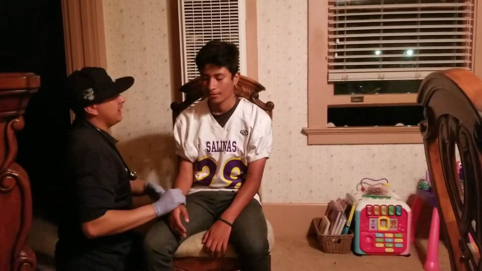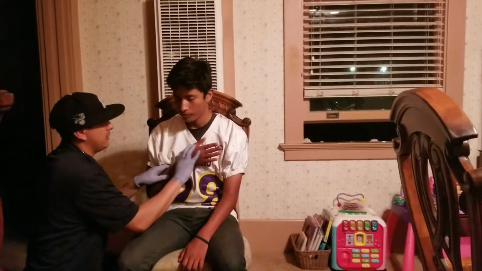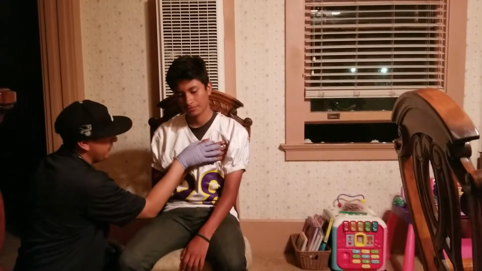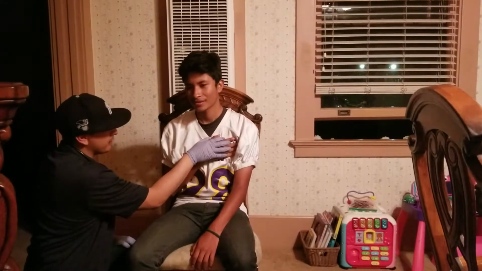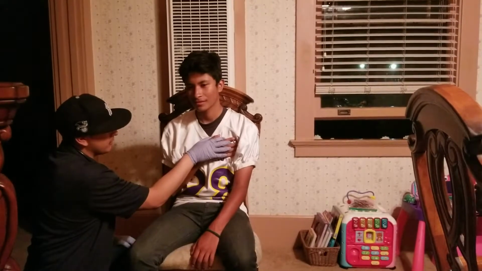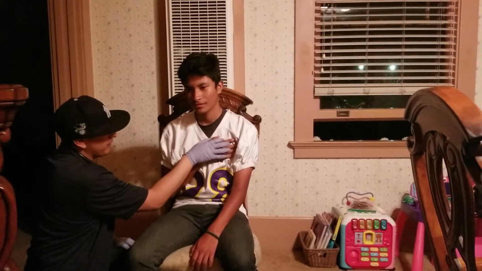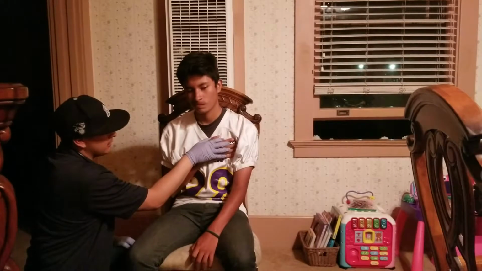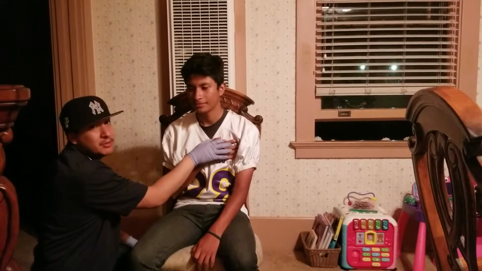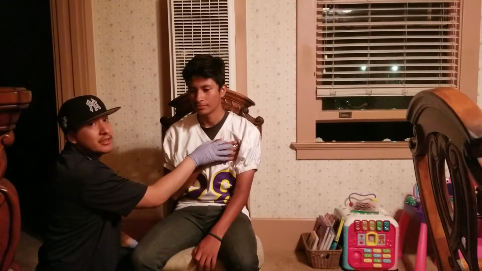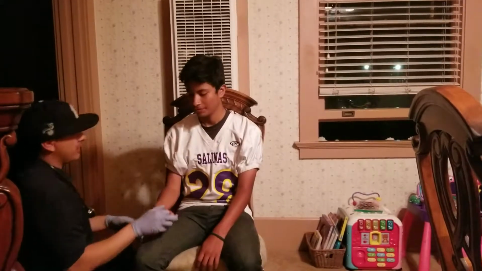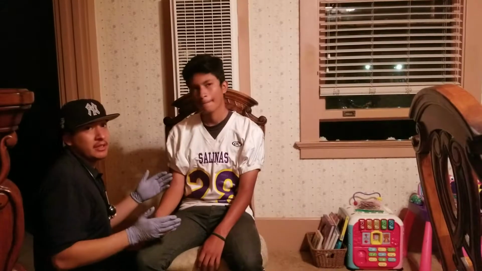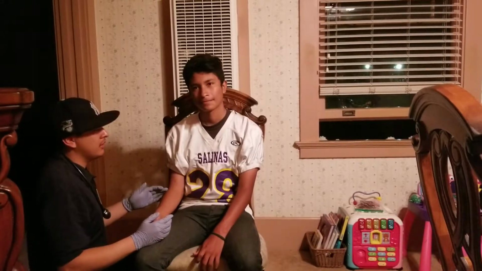Okay, so now I'm going to check his respiratory rate. So what's my patient's respiratory rate? Patient respiratory rate is 18 breaths per minute. 18 breaths per minute. Okay. So now, are there any signs of major bleeding? No major signs of bleeding on the patient.